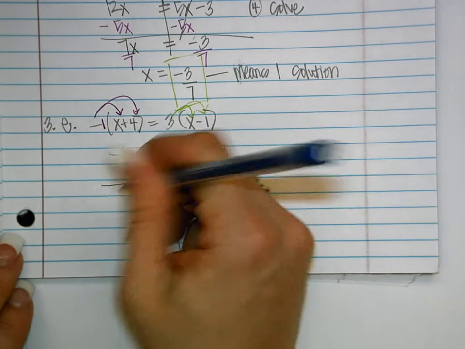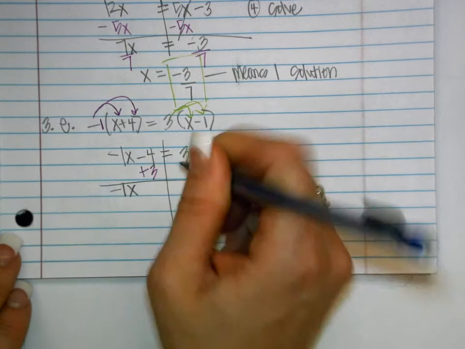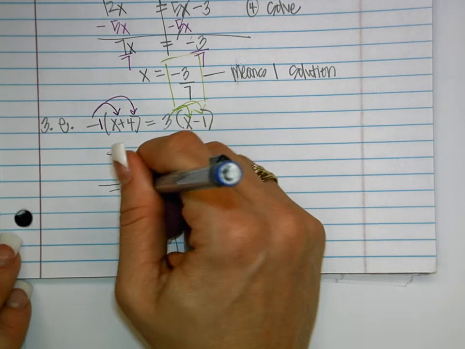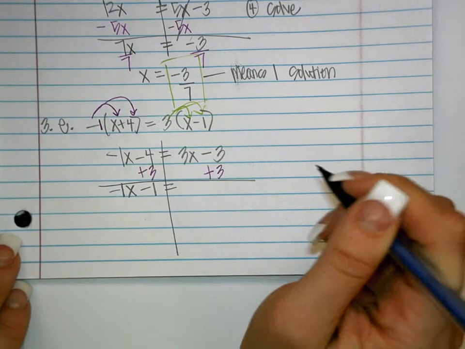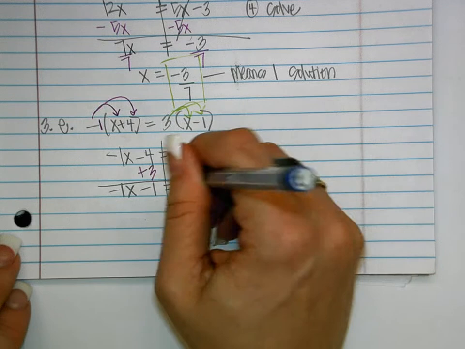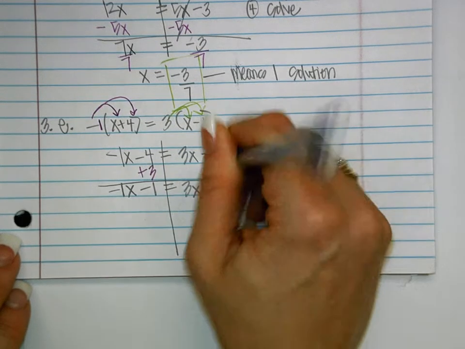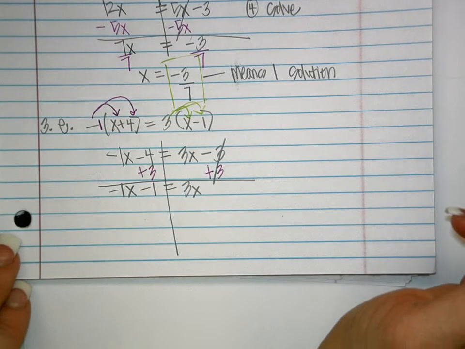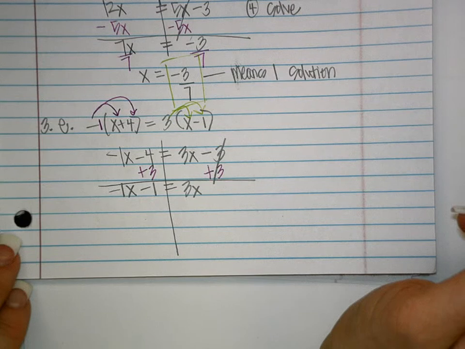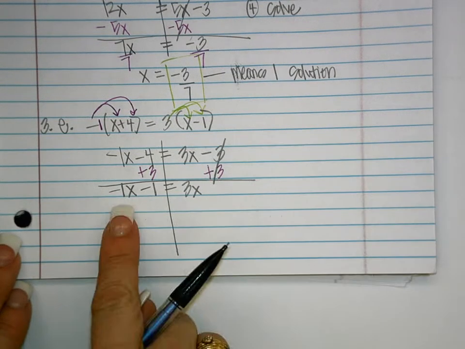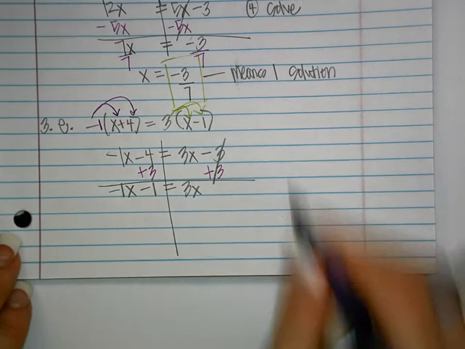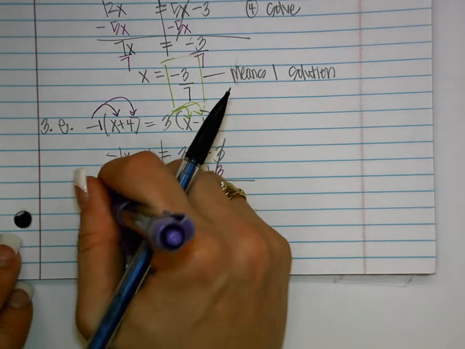Okay, so here we still have negative 1x. Negative 4 plus 3 is minus 1 equals 3x, and these went away. Now what would you move? The 1x, so what would you do to move that? You add or subtract? Add a 1x.